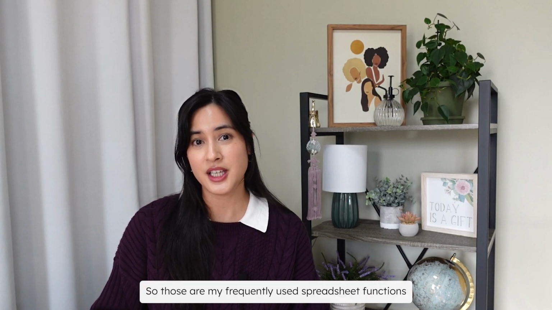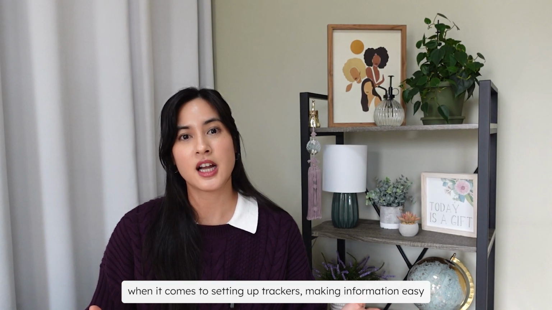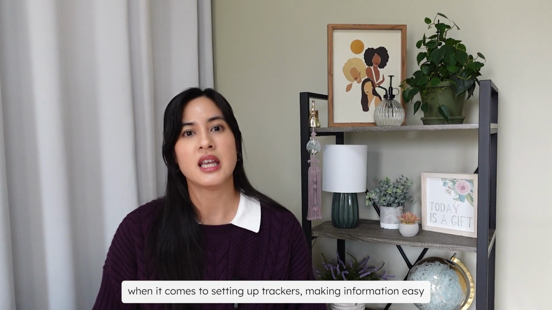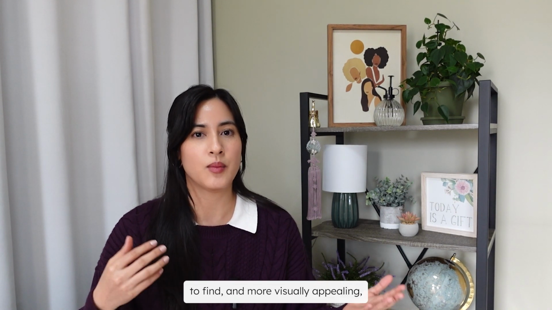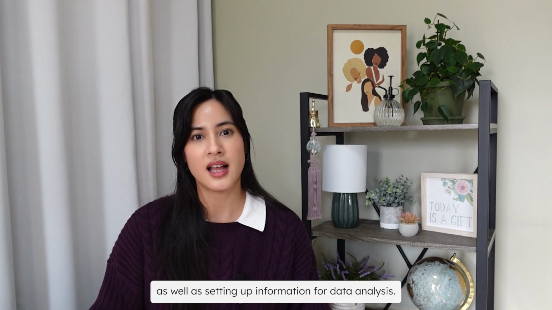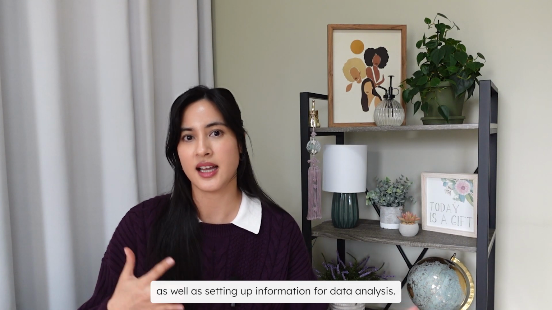So those are my frequently used spreadsheet functions when it comes to setting up trackers, making information easy to find and more visually appealing, as well as setting up information for data analysis.